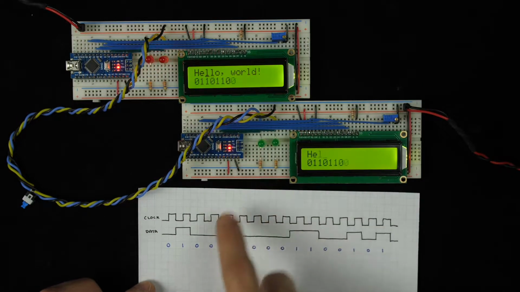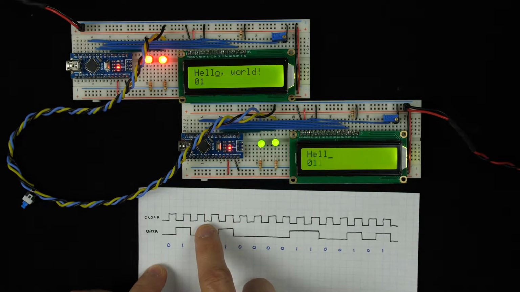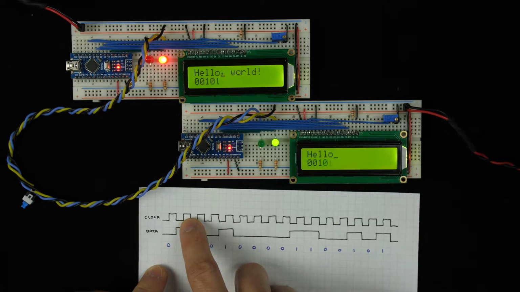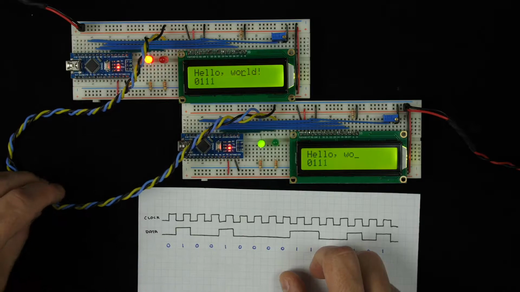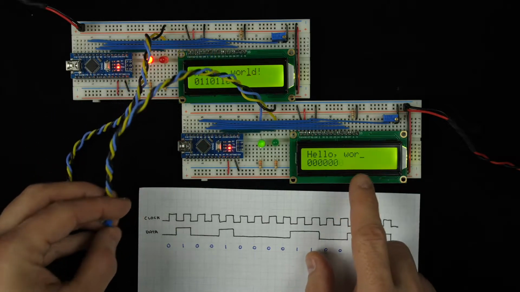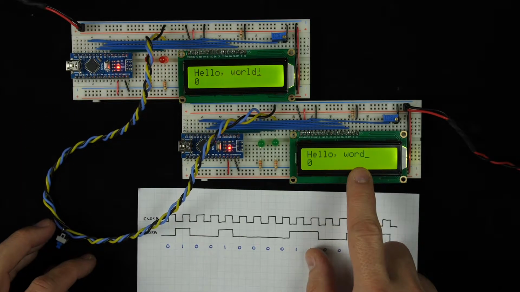You can see the clock is pulsing here, and it's just going from high to low. And then each time the clock goes from low to high, the receiver looks at the data signal and interprets it as either a 0 or a 1. But I've also got this switch in the middle here that I can press to interfere with the data line. And so if I do that, we get the wrong thing here on the receiver.